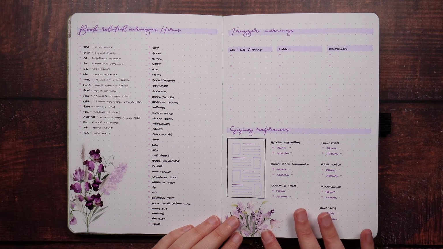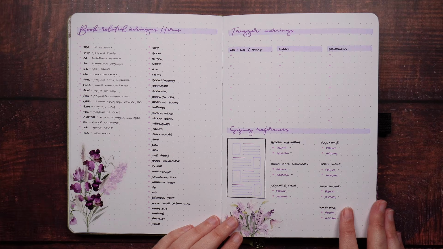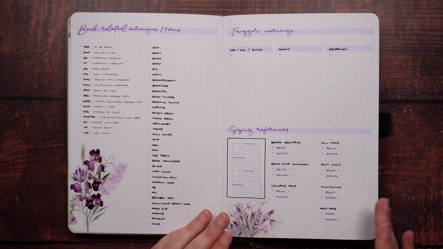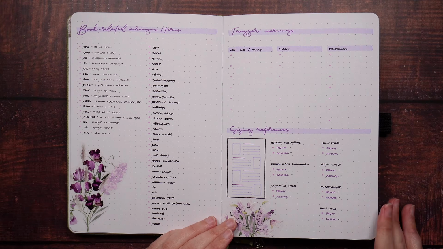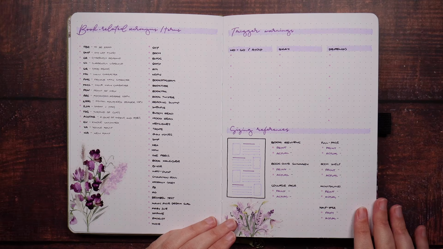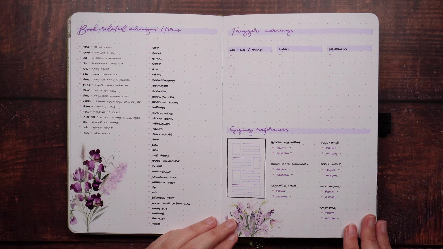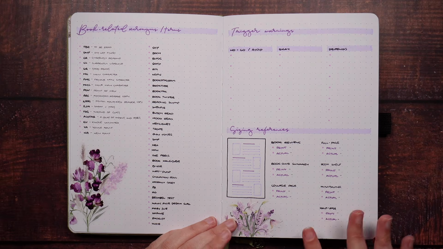Having that reference in your journal can be very useful, especially because if you go by what it actually prints out as, you might size it too big or too small on your computer. You could also do a similar thing for page sizings and different structures that you're using in your reading journal so that you have a quick reference of how to set those up too.